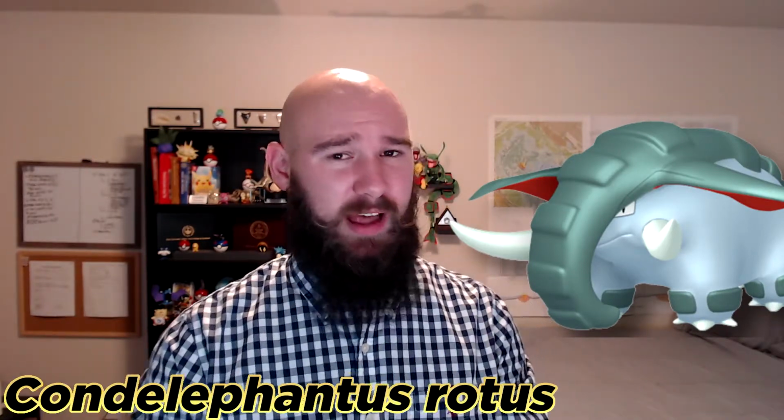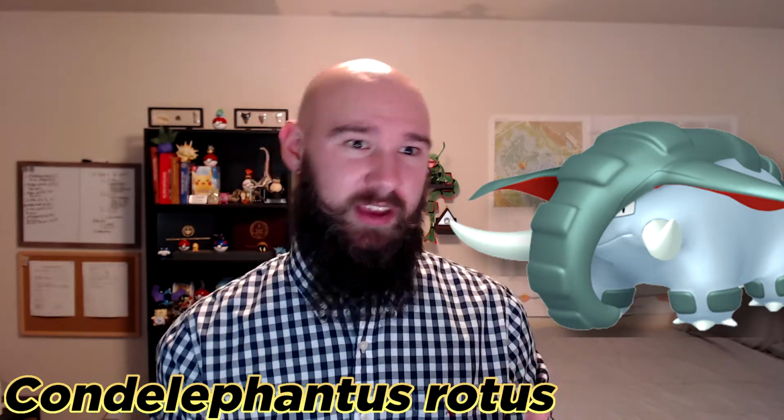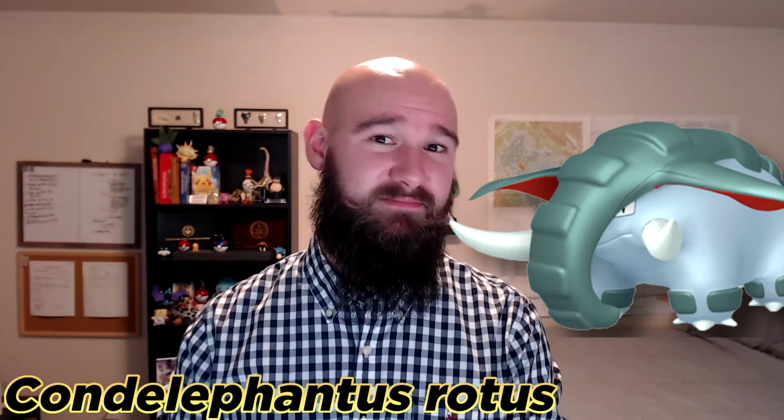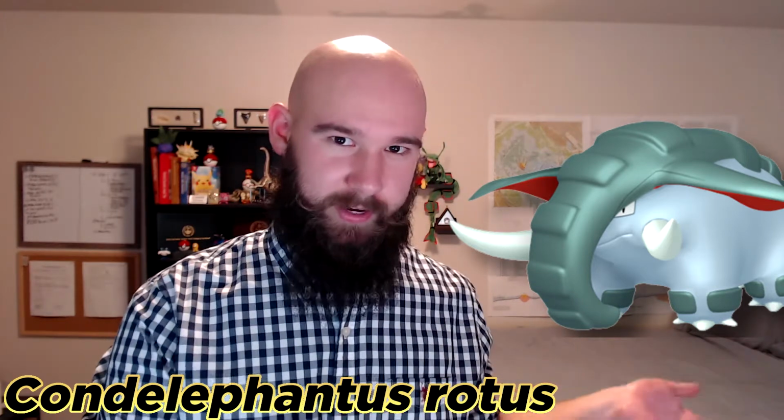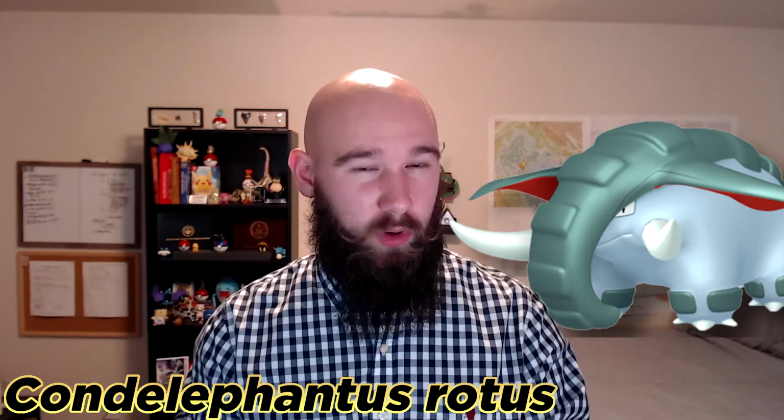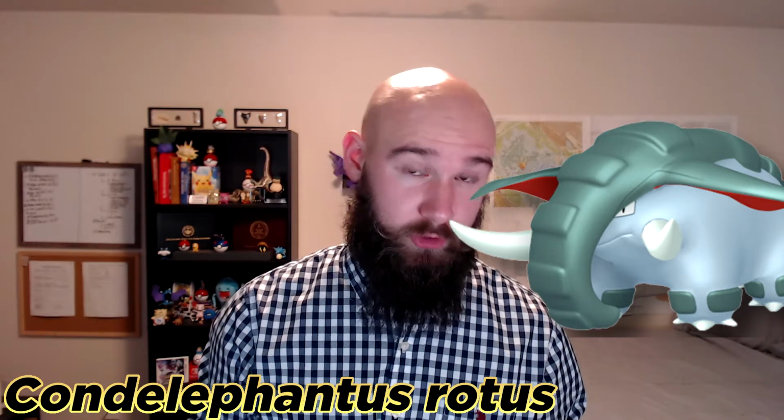After that, we have one of my personal favorite Pokemon, Donphan, whose scientific name is Condylephantus rhodus, which literally means thick wheel elephant. I mean, look at it. After this would normally come Porygon 2.